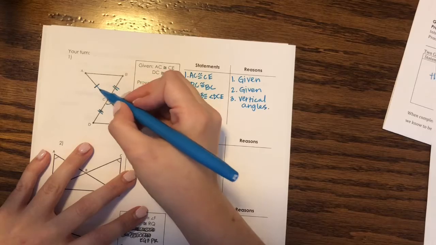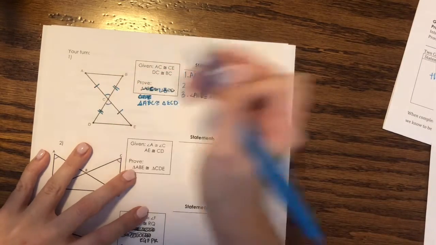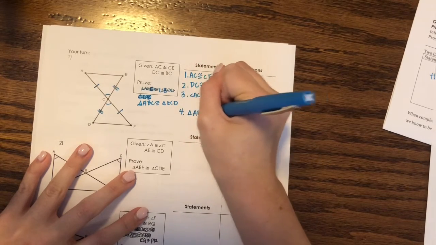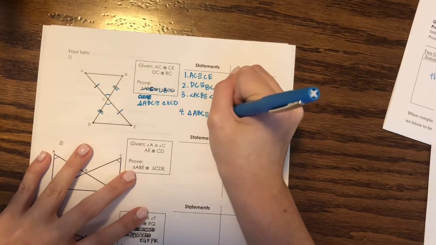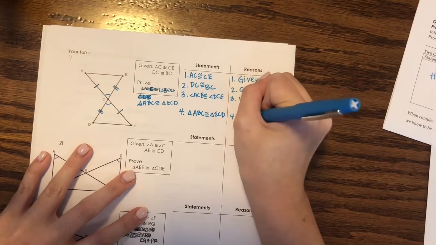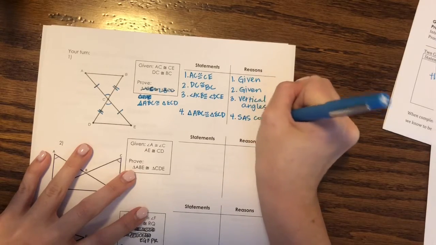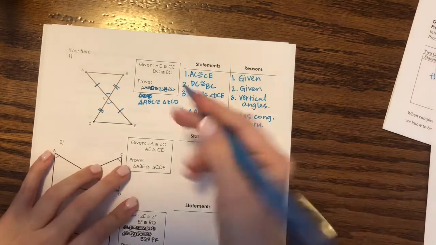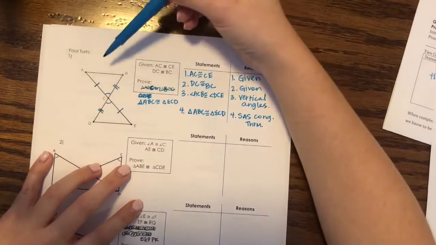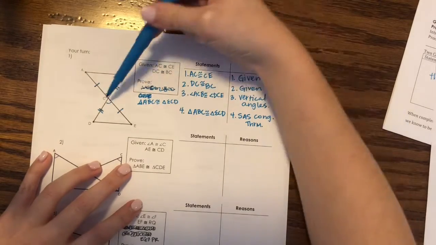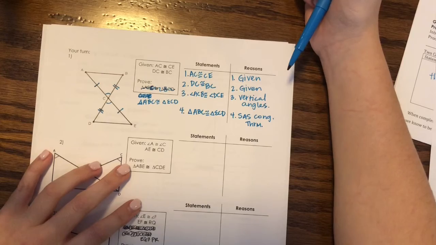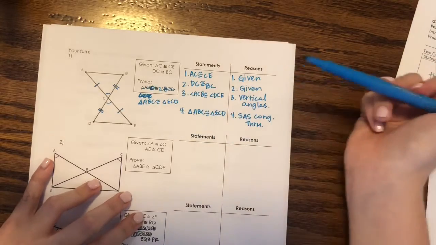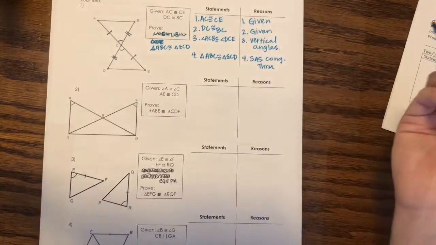So now I have a side, an angle, and a side. So I can say triangle ABC is congruent to triangle ECD by side angle side congruence theorem. Okay, so a lot of times before you guys were just looking at the picture, now you're just writing the steps for the picture. Okay, so you're helping someone that they can then look and be like, oh, that's why we say they're congruent.